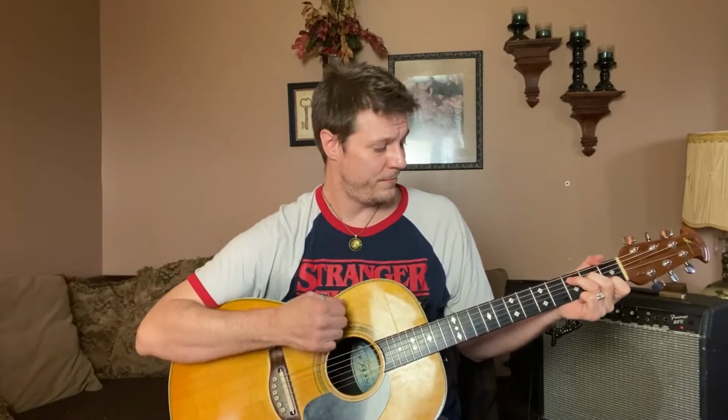Now these are called open position chords because we're also going to utilize the open strings that we're not holding. This is C major.